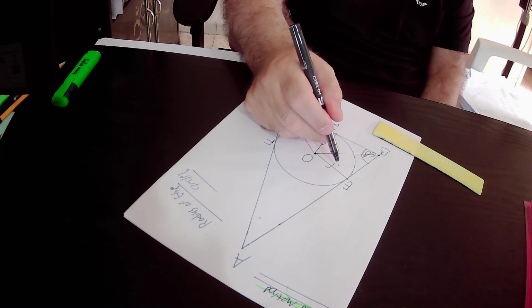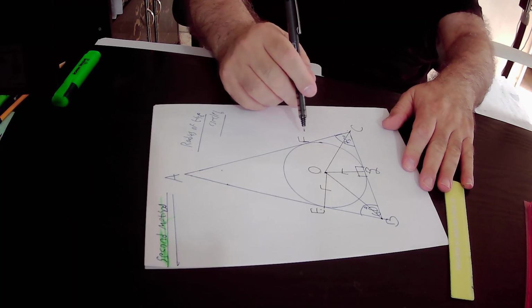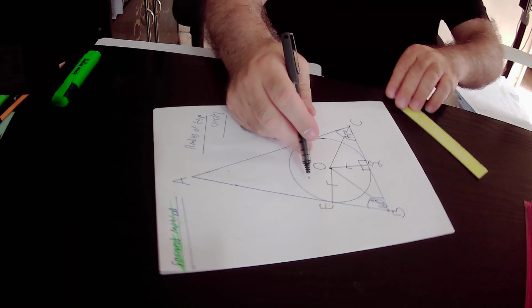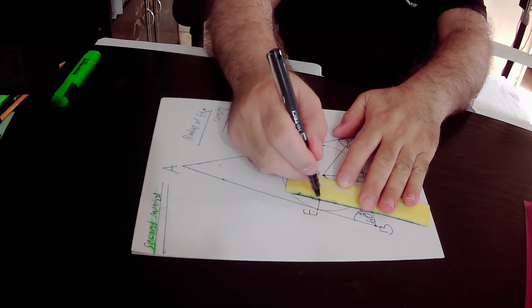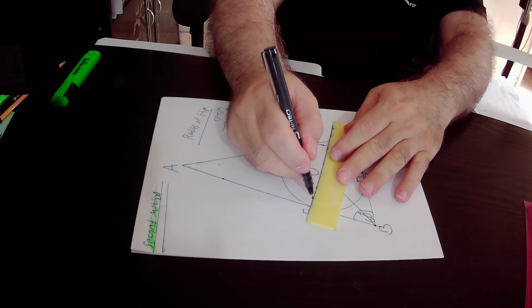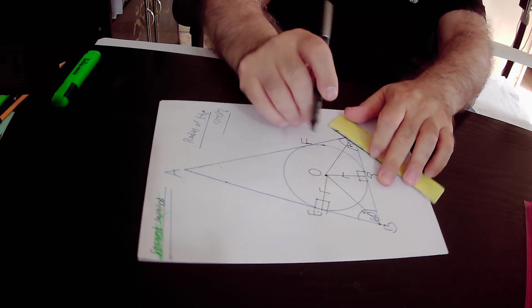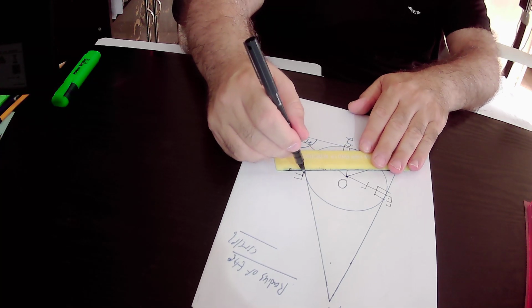E is the point of tangency of tangent AB with this circle, so the radius OE is drawn to the point of tangency, therefore according to rule number 1, this angle will be equal to 90 degrees and this angle will be equal to 90 degrees. We join points O and F together by a straight line.